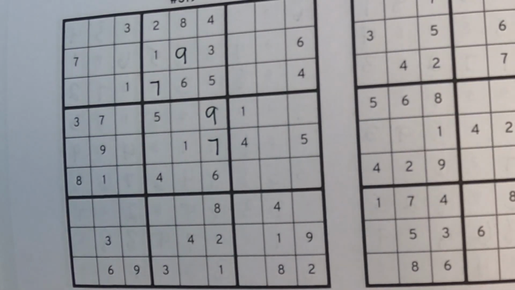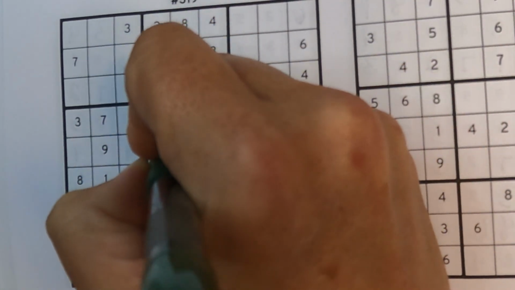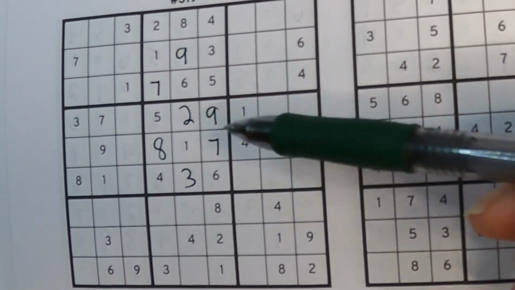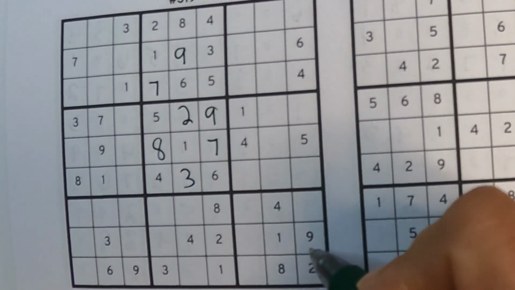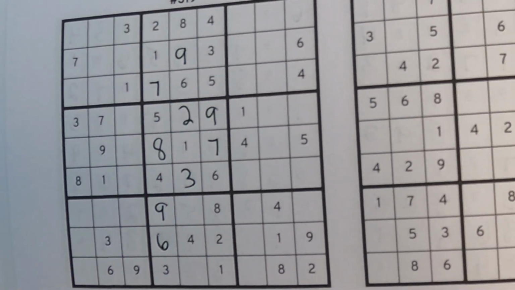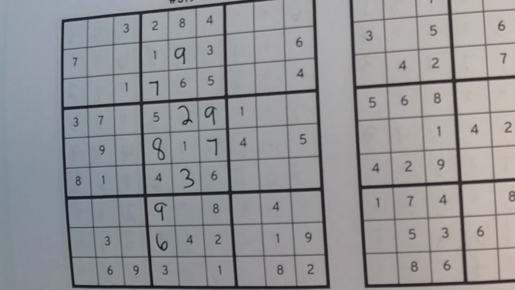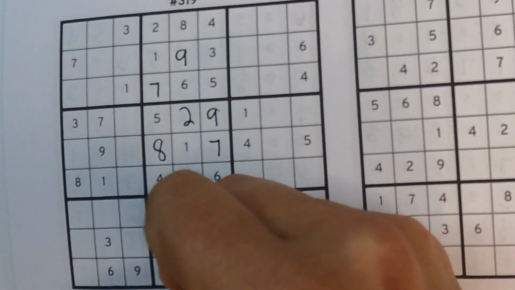For this box now, we're missing 2, 3, and 8. We've got 2 and 3 here, so this is our 8. 3 here, so 2, 3. For this column now, we're missing 6 and 9. We've got a 9 here, so 6, 9. For this box, we're missing 5 and 7, and I don't see any help, so 5, 7, 5, 7.